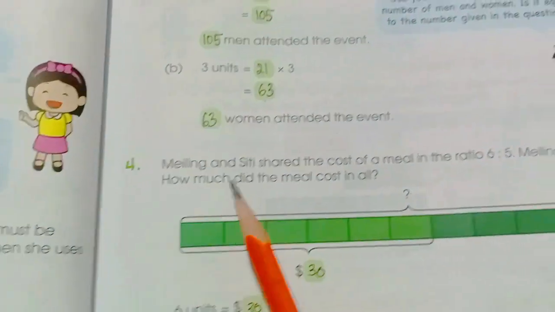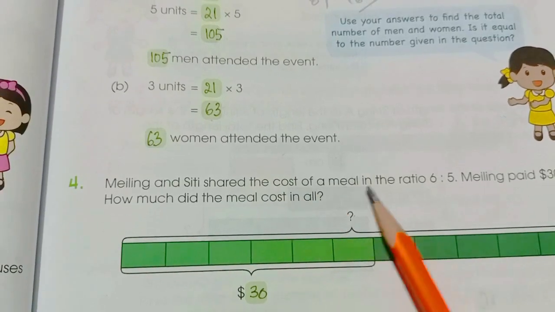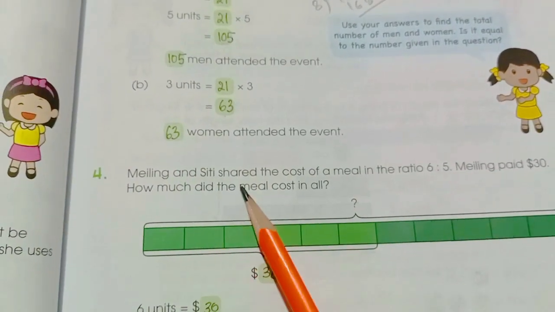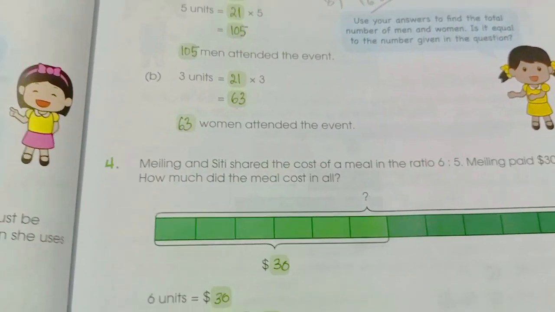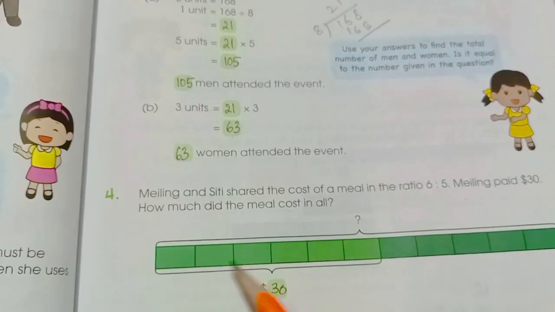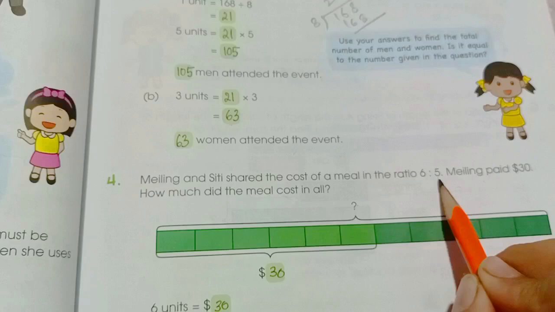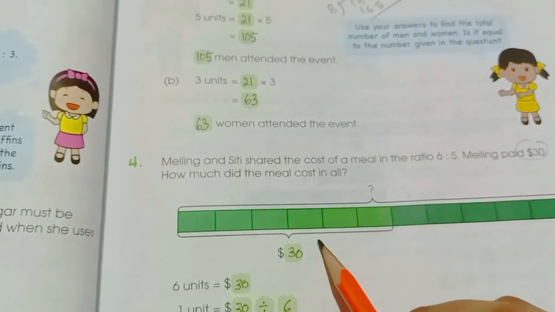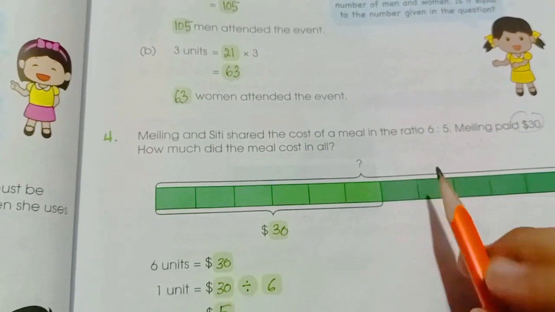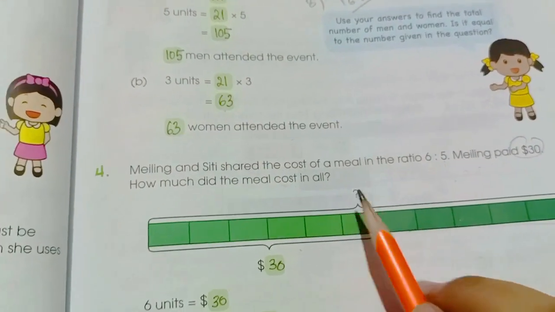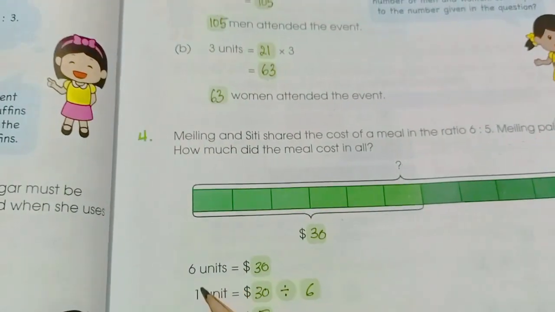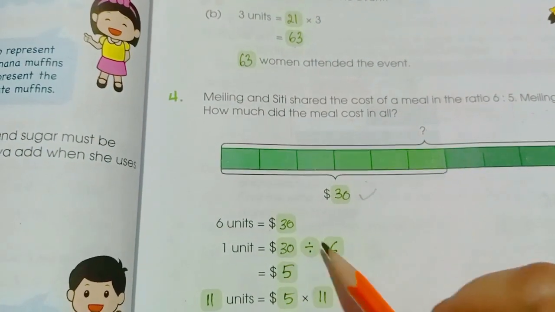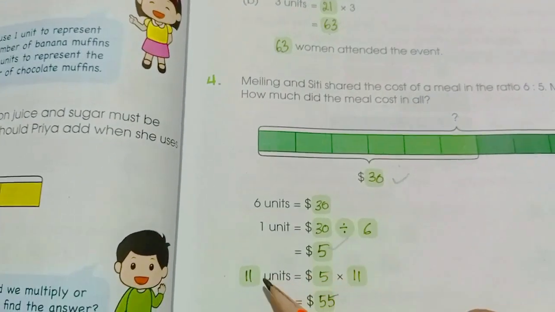Number 4 is: Milling and City shared the cost of the meal in the ratio 6:5. Milling paid $30. How much did the meal cost in all? So we have the ratio 6 and 5, and Milling paid $30. We have to find the total cost that City and Milling paid together. 6 units is $30, so we have to find the price of 1 unit. $30 divided by 6, 6 fives are 30.